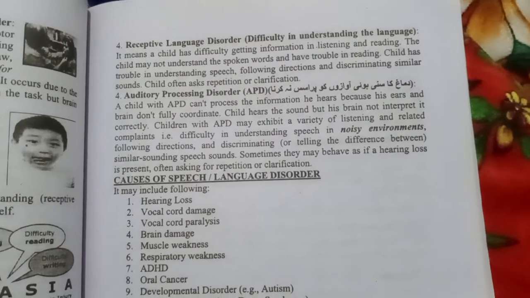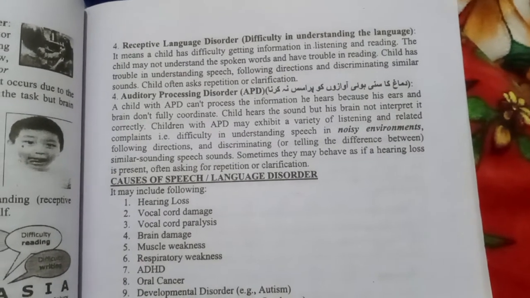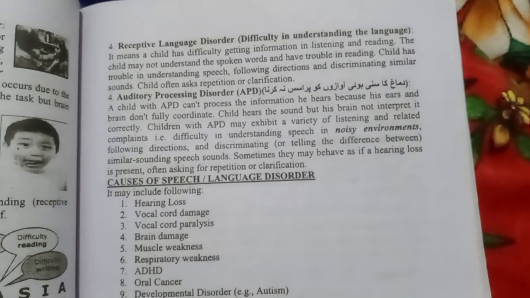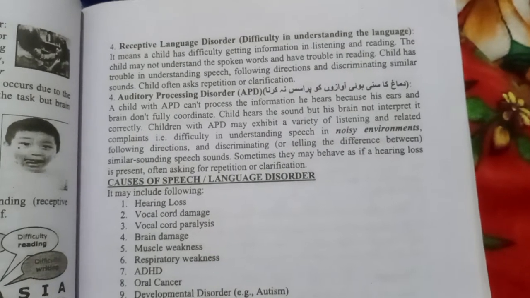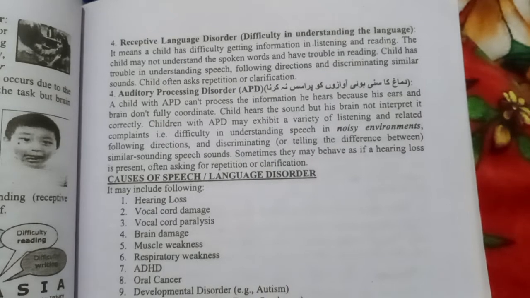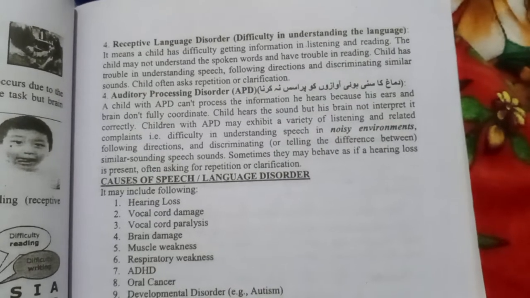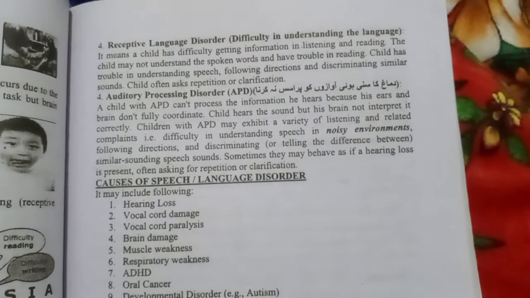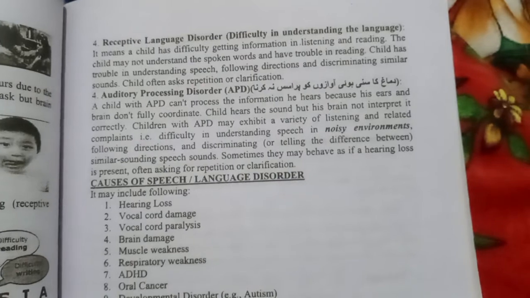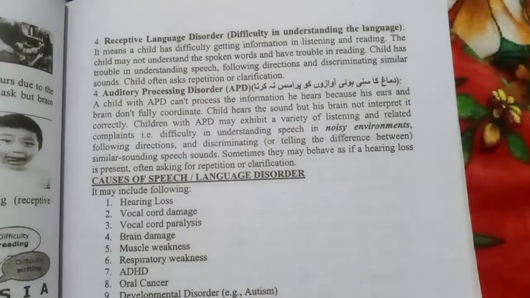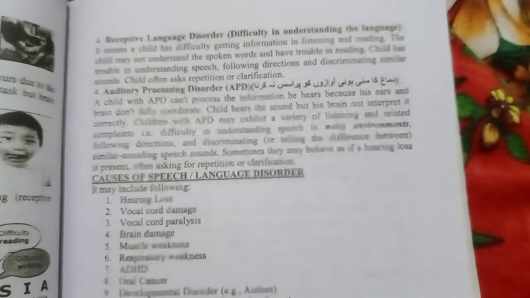Auditory processing disorder. A child with APD can't process the information he hears because his ear and brain don't fully coordinate. The child hears the sound, but his brain does not interpret it correctly. Children with APD may exhibit a variety of listening and related complaints, i.e., difficulty in understanding speech in noisy environments, following directions, and discriminating similar sounding speech sounds. Sometimes it seems as if a hearing loss is present, and they often ask for repetition or clarification.